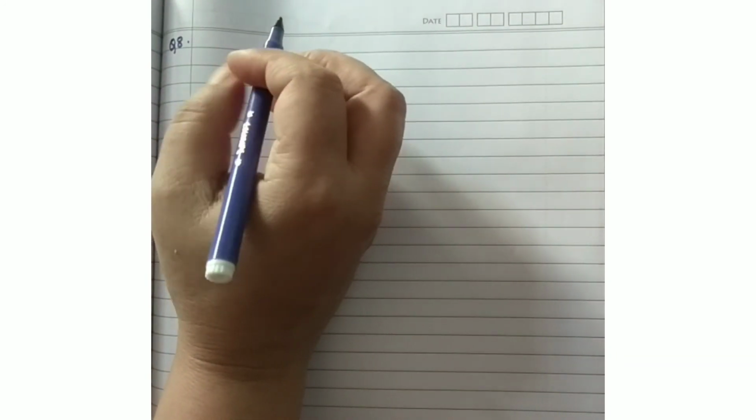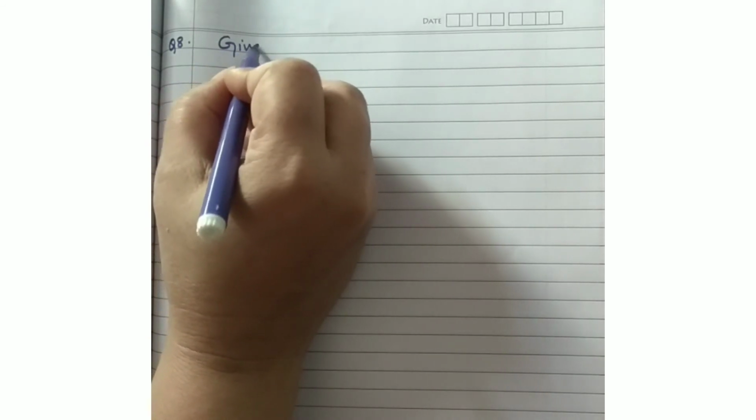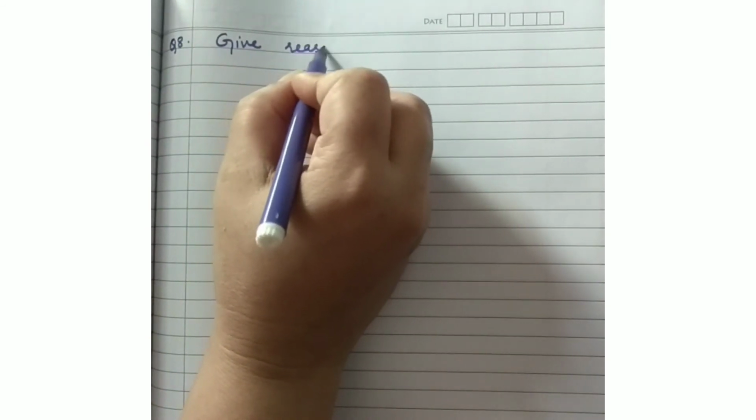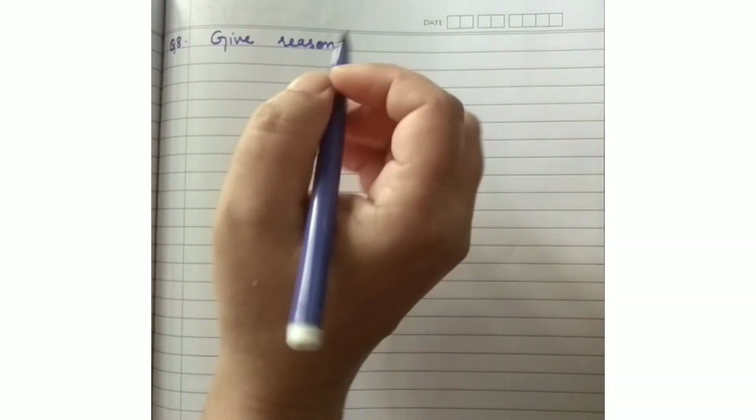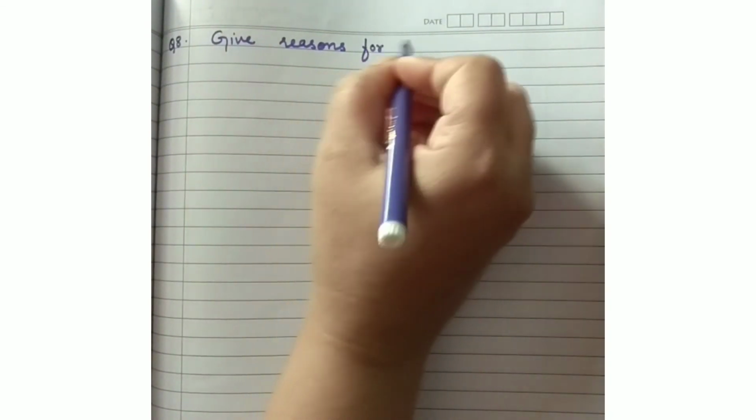Next is question number 8. Now in this question give reasons. This question is from your textbook questions of this chapter number 4. It means it is an important question.